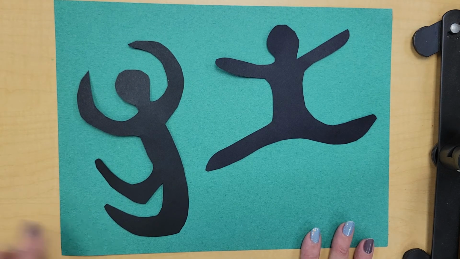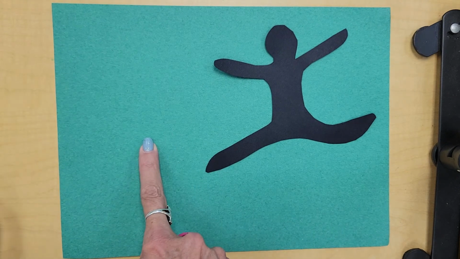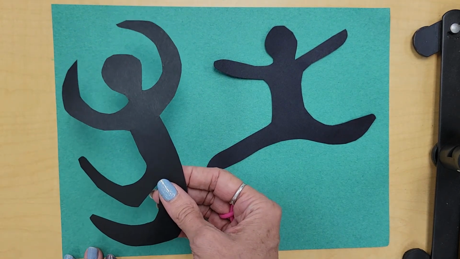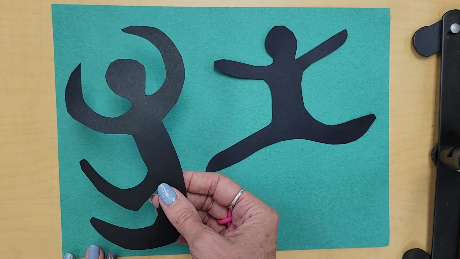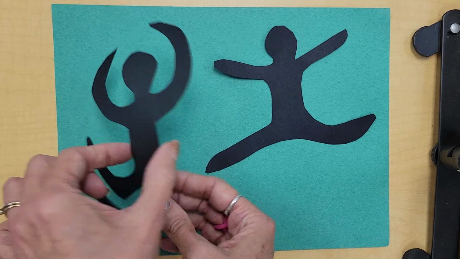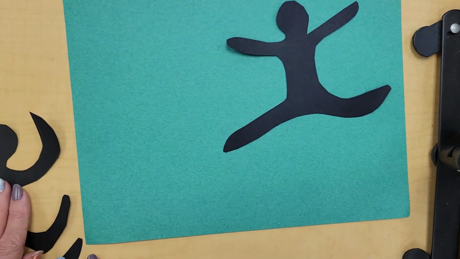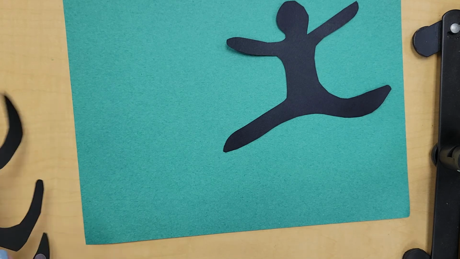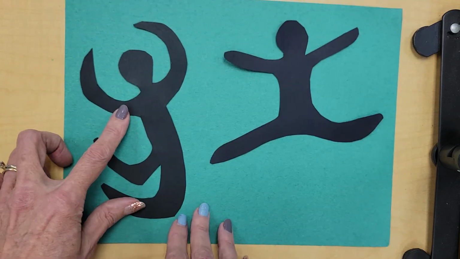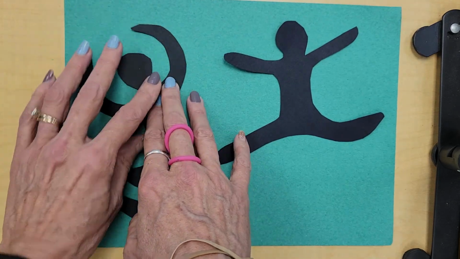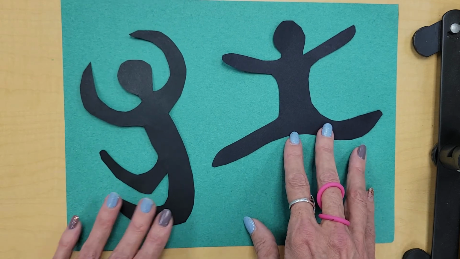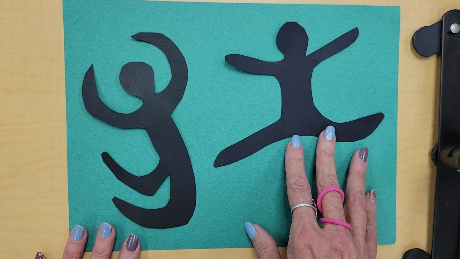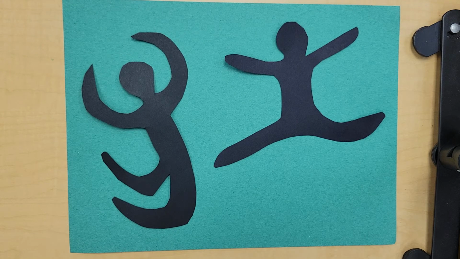Remember, when you glue, you do not put the glue on the colored paper. It's either going to go on the black or the white paper. So I'm going to take my figure, flip it over, apply the glue, and glue it on. When I'm finished, check for those loose edges. I can't wait to see your practice collages with your Matisse-inspired people.